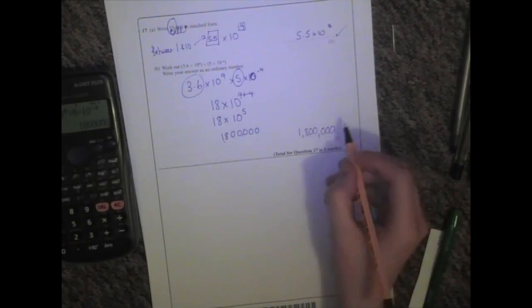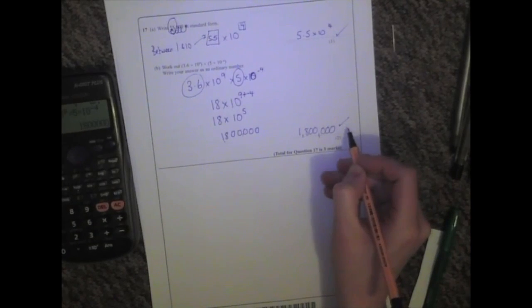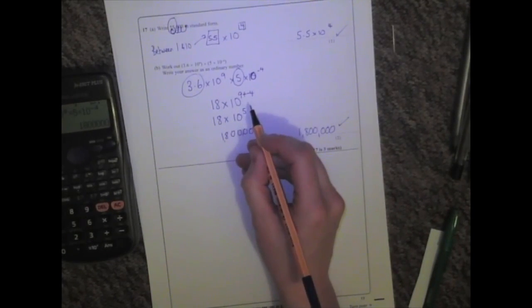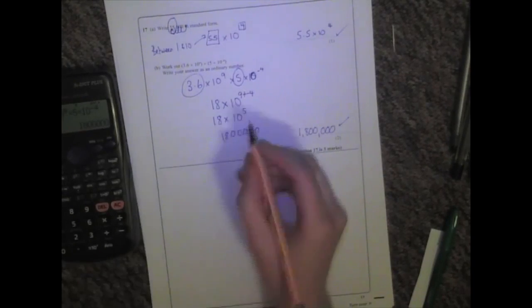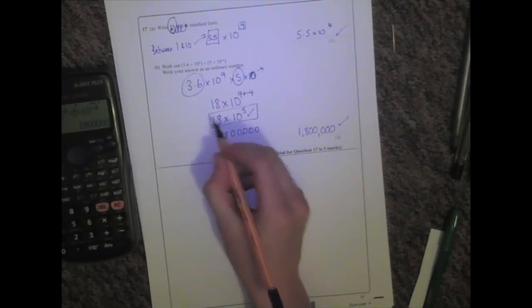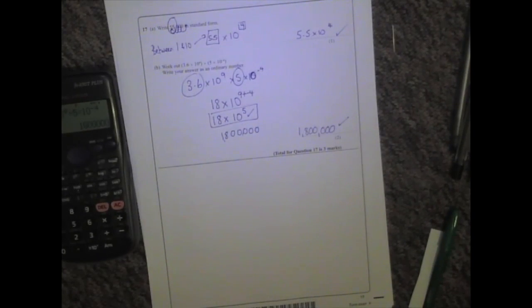Now for this question, if you just put correct answer, you'd only get 1 mark. You needed to show some workings here to be able to get the second mark. So ending up with 18 to the power of 5, that would get you your second mark. If you just tapped it into your calculator, you would miss out.